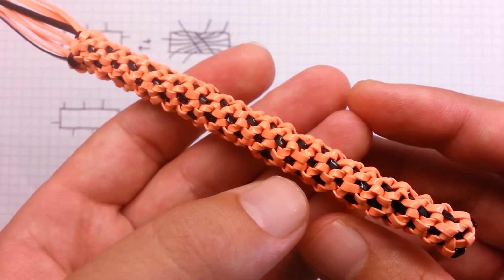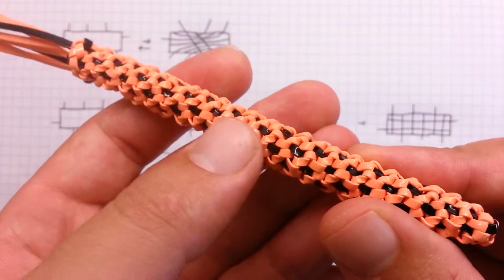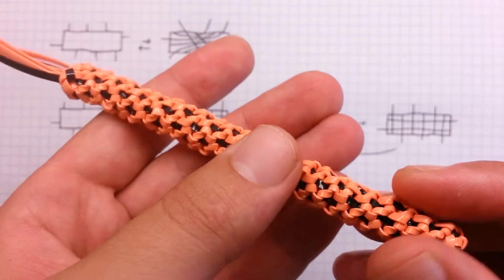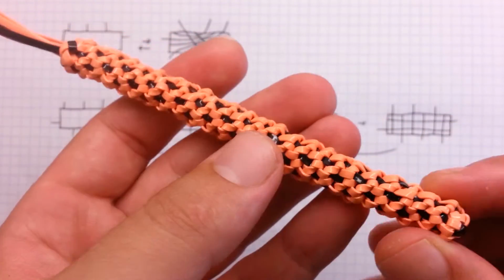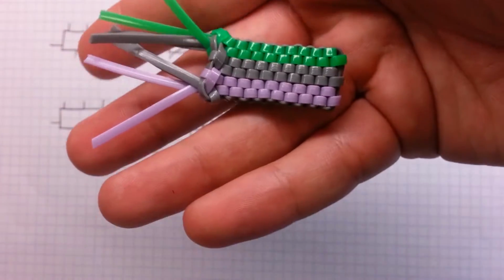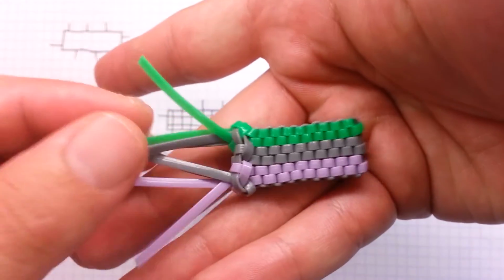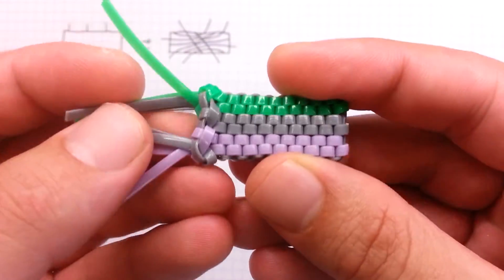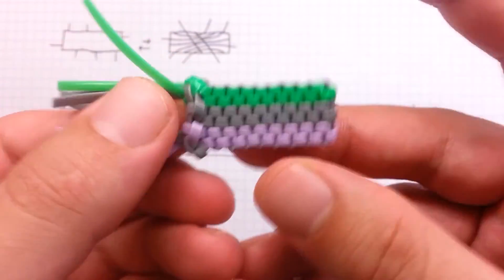I would like to start with two examples. First example will be this pineapple stitch that if you want to try to make it, you can try to check over here. Second example is this that you probably already know how to make. It's a superbrick stitch. I'll give links down below how to make it.